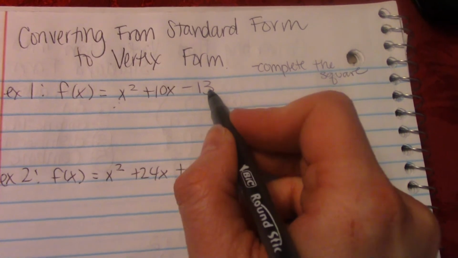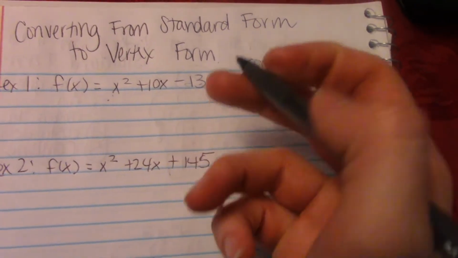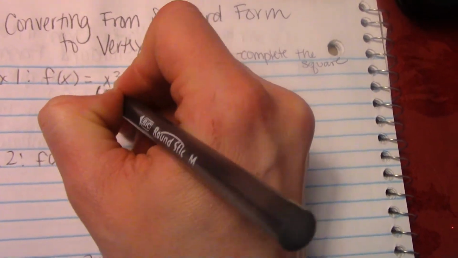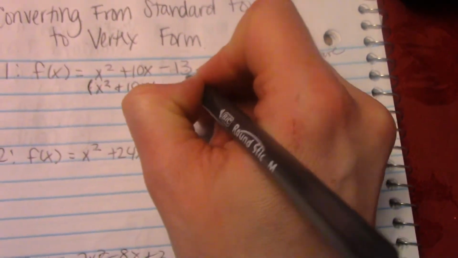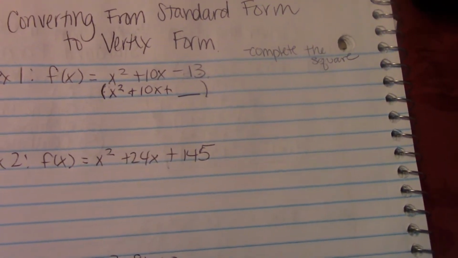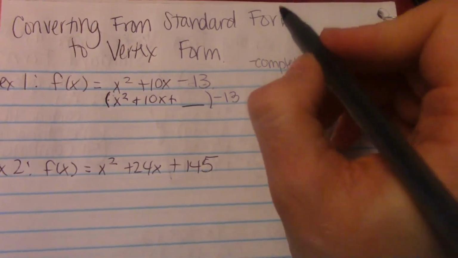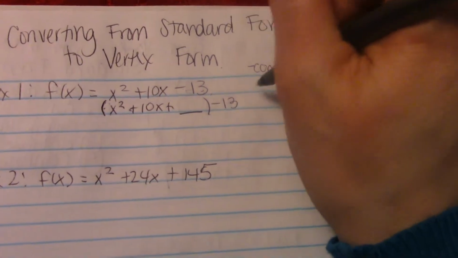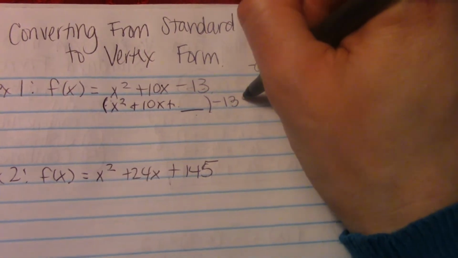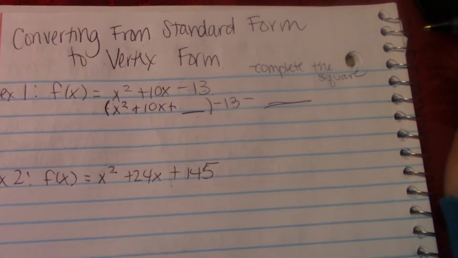The difference between this and complete the square is we're going to keep this 13 over here. So remember, to complete the square, I have to have x squared plus 10x plus blank. The difference here is I'm going to bring this negative 13 down. And instead, normally if it was on the other side, we'd put a plus blank. But since it's on the same side, if this is a plus blank, this needs to be a minus blank. These two blanks are exactly the same.